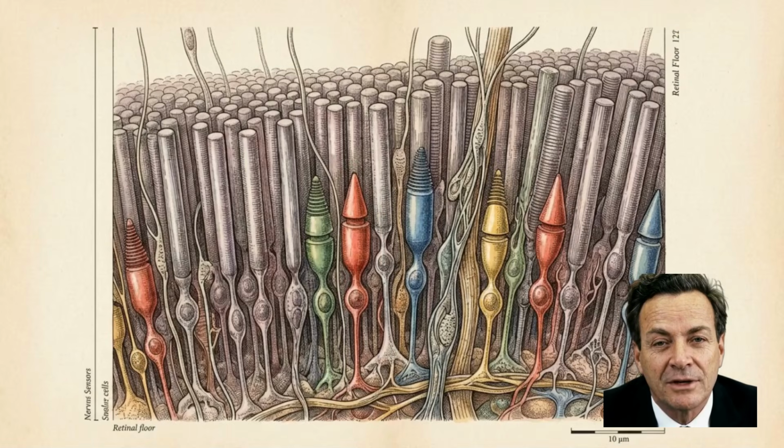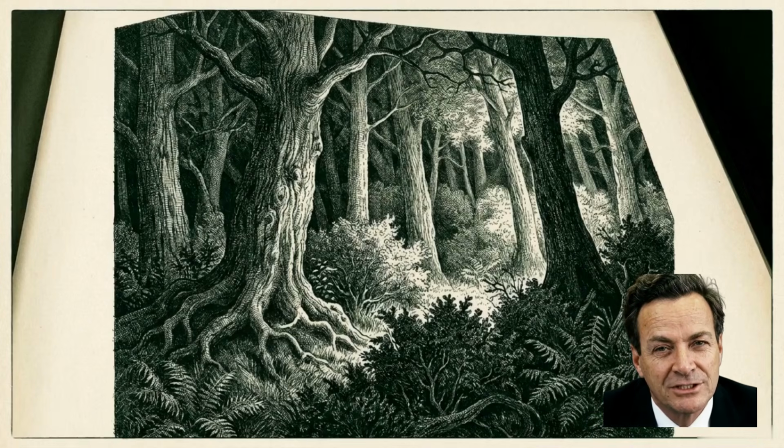They are your night vision goggles. If you walk into a dark forest at midnight, your rods take over, painting the world in grainy shades of black, white, and gray. But tucked right in the very center of your retina, in a tiny pit called the fovea, are the cones. Humans typically have three types of cones.